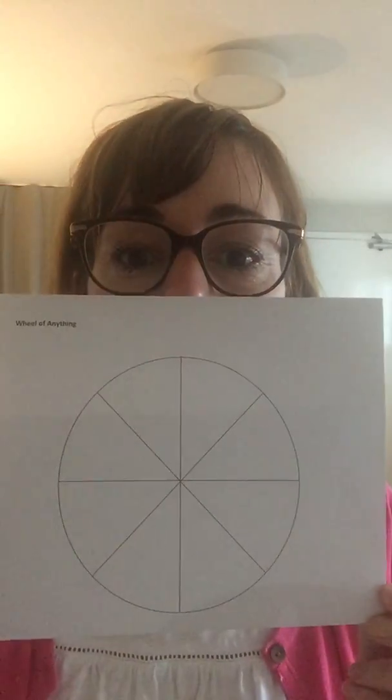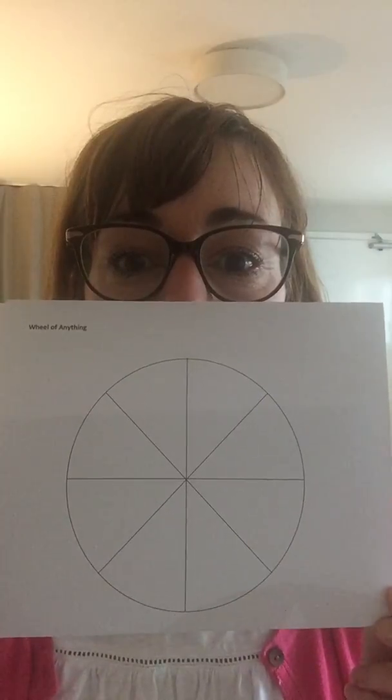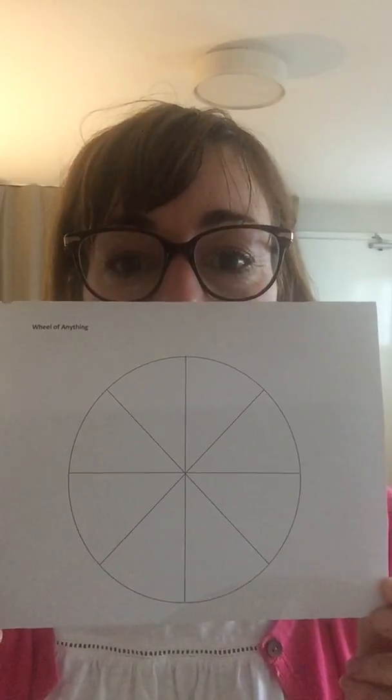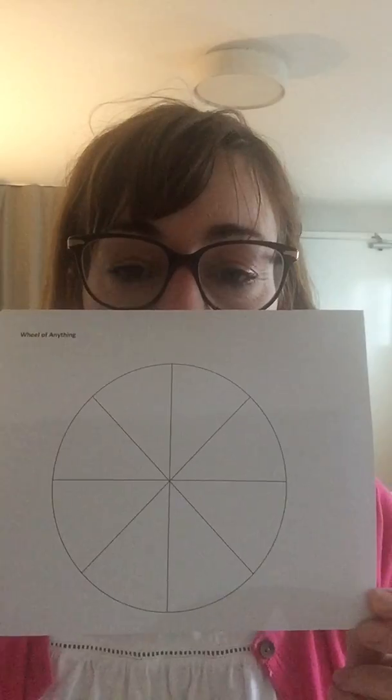And the first thing I'm going to invite you to do is to draw a wheel on a piece of paper. And the wheel looks like that. There you go. Simple wheel. 10 segments, thereabouts, 8 to 10 segments.